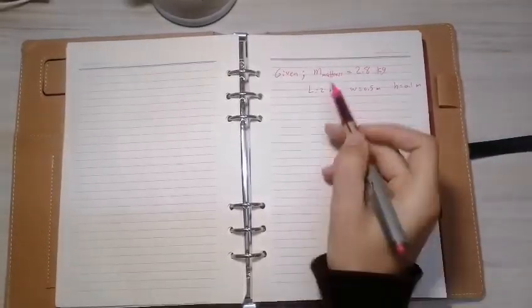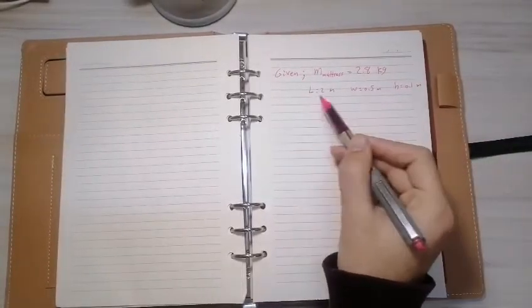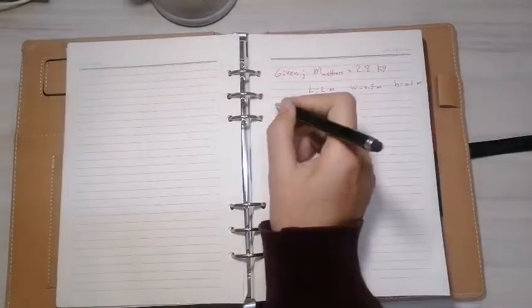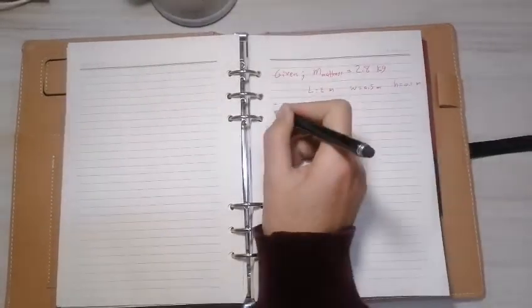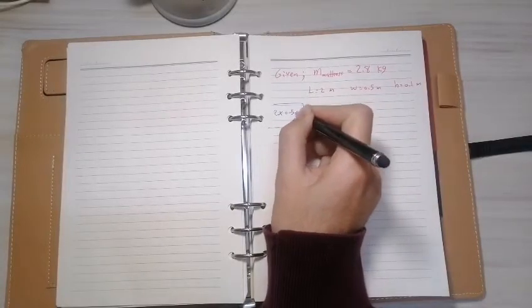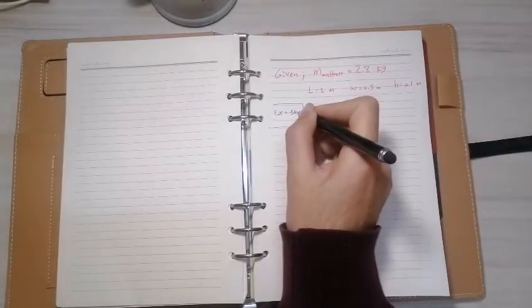Alright, so I'll combine all this information, and I will get volume if I just multiply all the three together. Let me just multiply it here in this corner. 2 multiplied by 0.5 multiplied by 0.1.